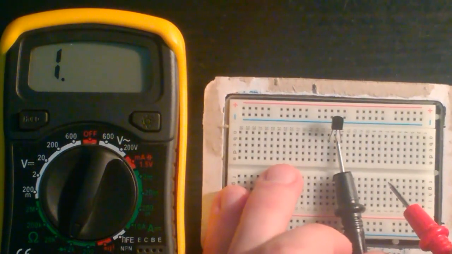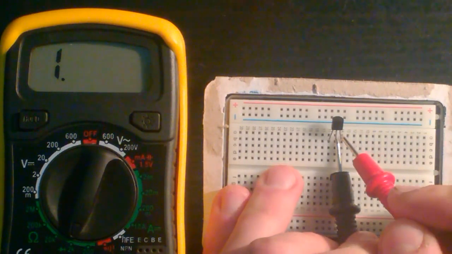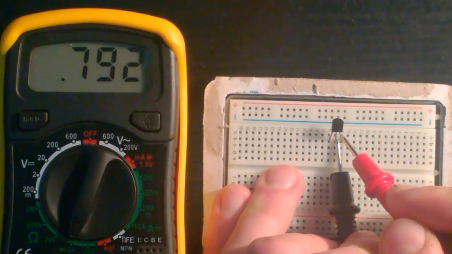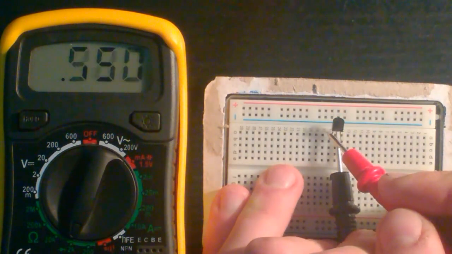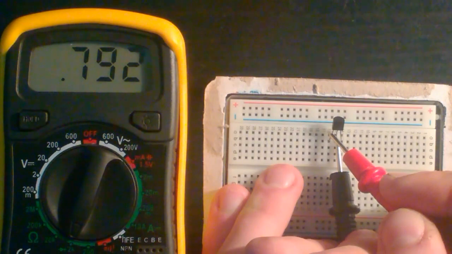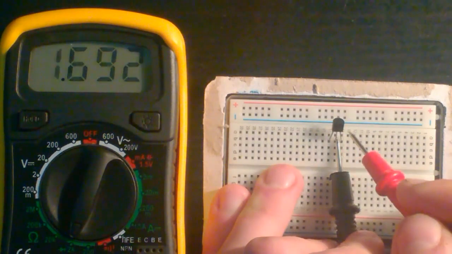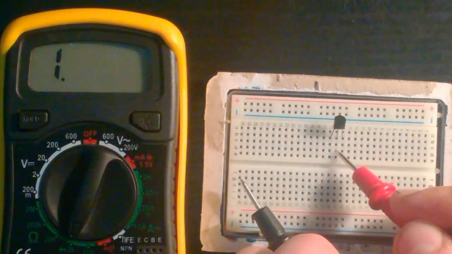The leg on which we have the biggest reading, this right one, is the emitter. So we have 0.799 and we have 0.792. So this is the collector, this is the emitter, and in the middle is the base.